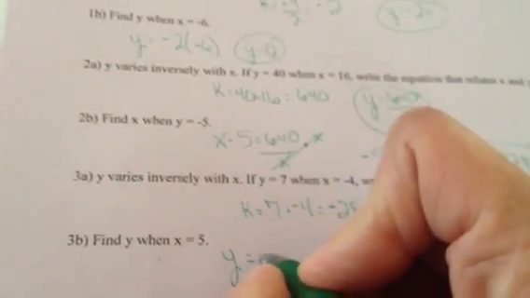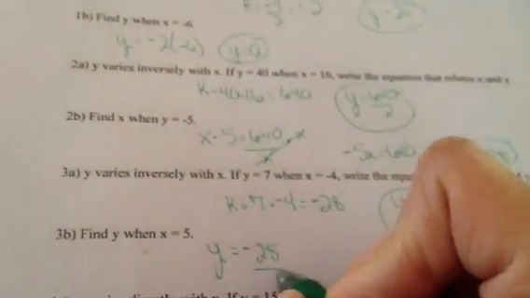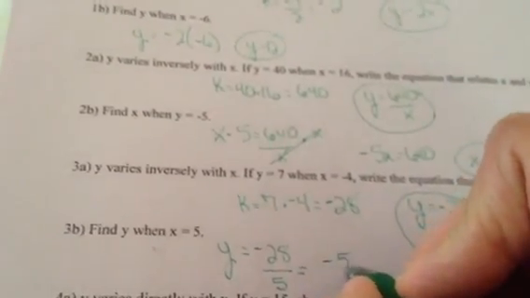So -28 over 5, and here I'll get a decimal. And you could leave it as the fraction if you wanted to. You can't simplify that fraction, but here's what y is as a decimal.